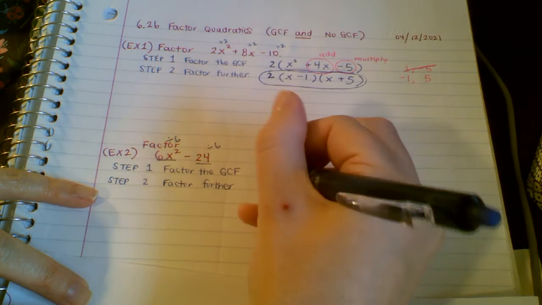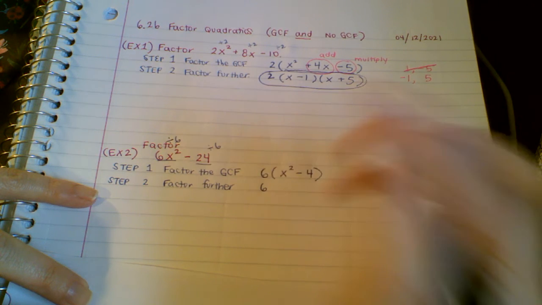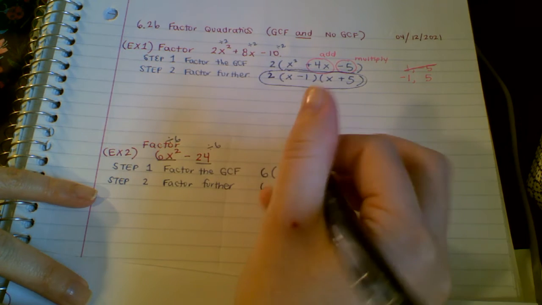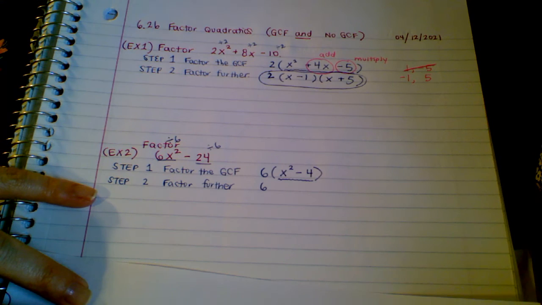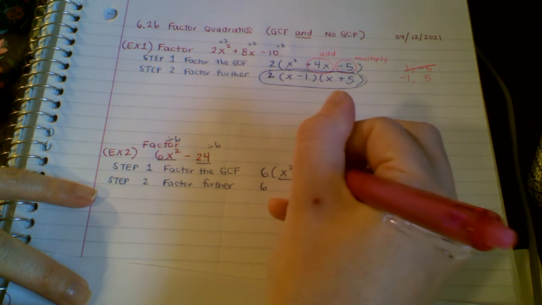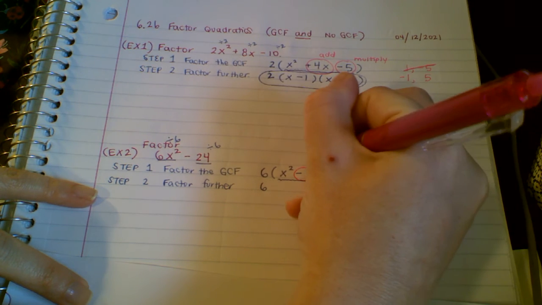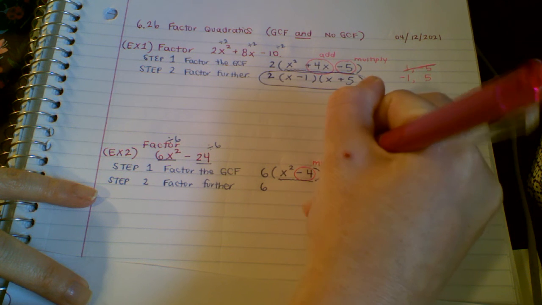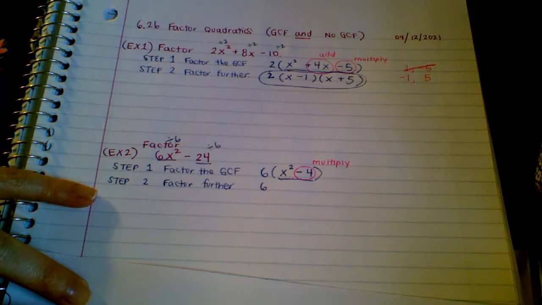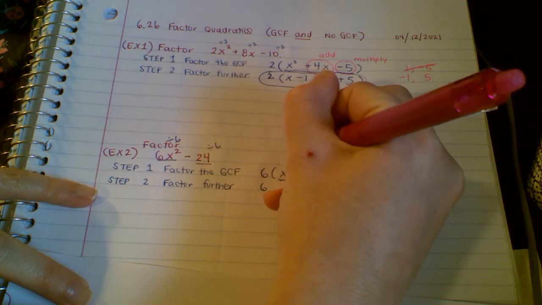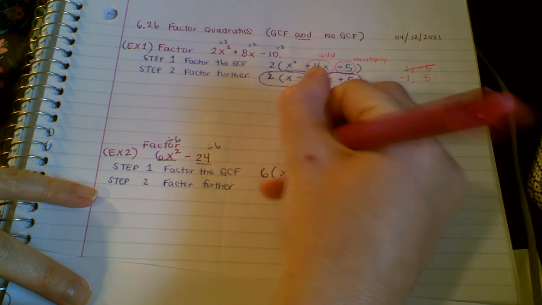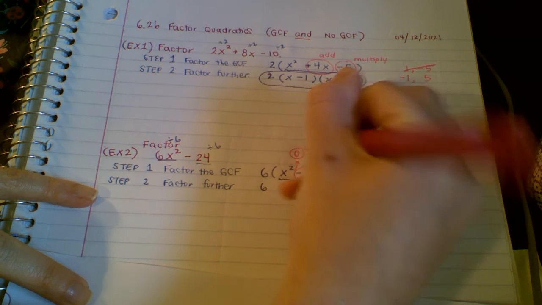So I leave the 6, just drag that down from step 1. And now I'm looking at this quadratic, x squared minus 4. I need two numbers that multiply to -4 and add up to, remember if there's no number there, they add up to 0.